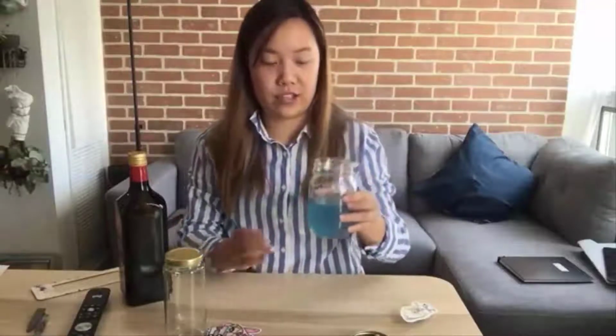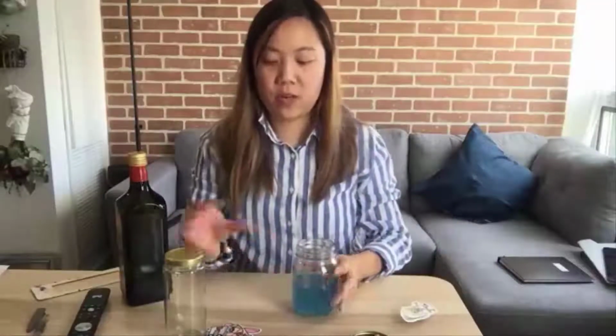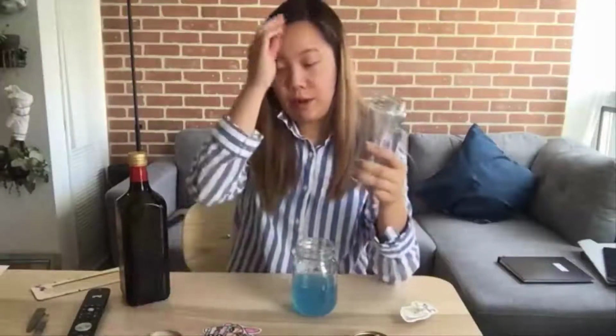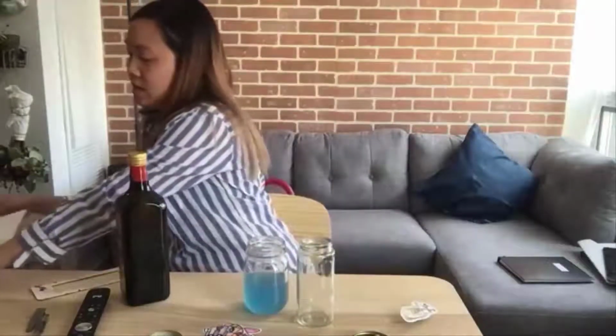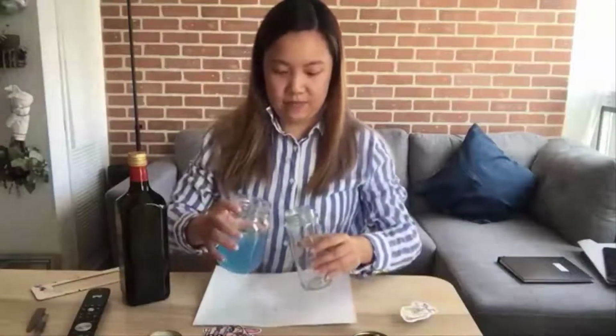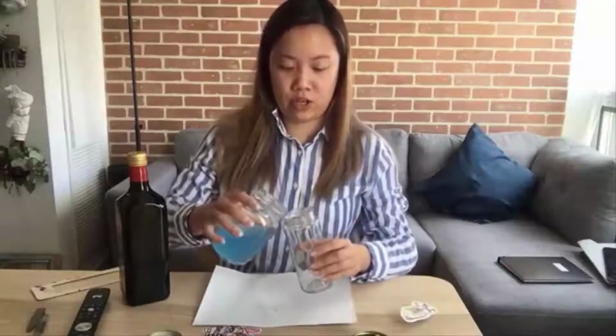Okay, so now that we have our ocean water in our jar, we are going to pour it into the actual jar that we are doing the ocean in a bottle with. So this is a part where you might need a funnel, you might need an adult to help, or do it over the sink because you don't want any water to go to waste. So what I'm gonna do is I'm gonna use paper just in case. So you're gonna pour it into the jar that you are using.